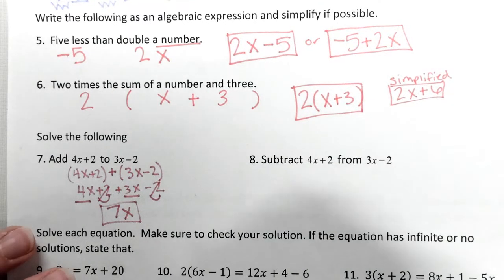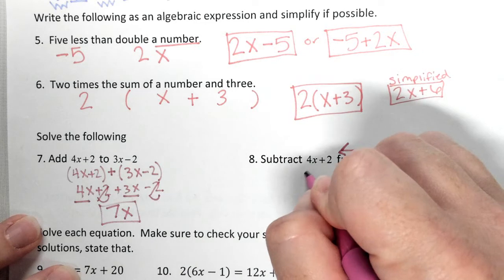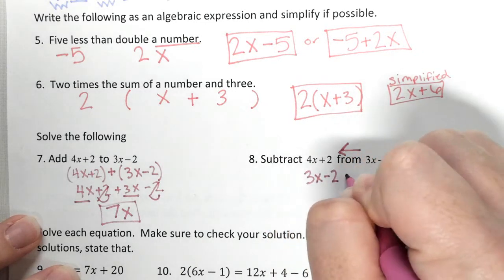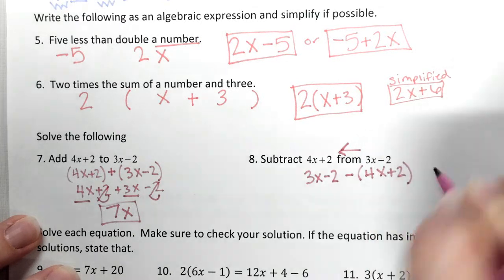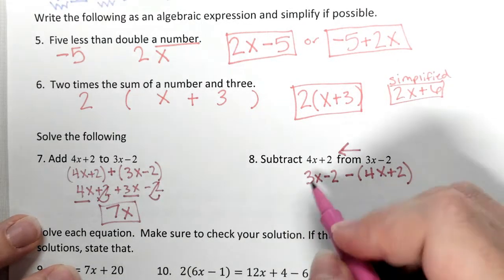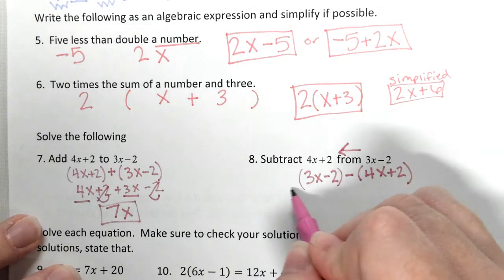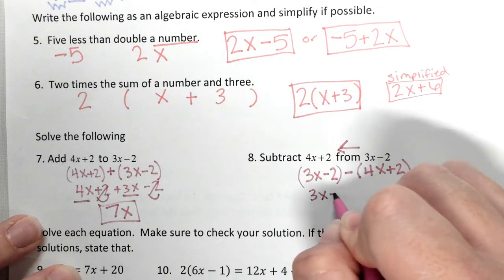Now subtract is different. Order does matter, and it says from, so we're going to go backwards. So we're going to have 3x minus 2 minus 4x plus 2. Now, the reason I didn't put that first one in parentheses is because if I did put parentheses around it, is there anything in front? No. So you don't technically need that parentheses. So it's just 3x minus 2.